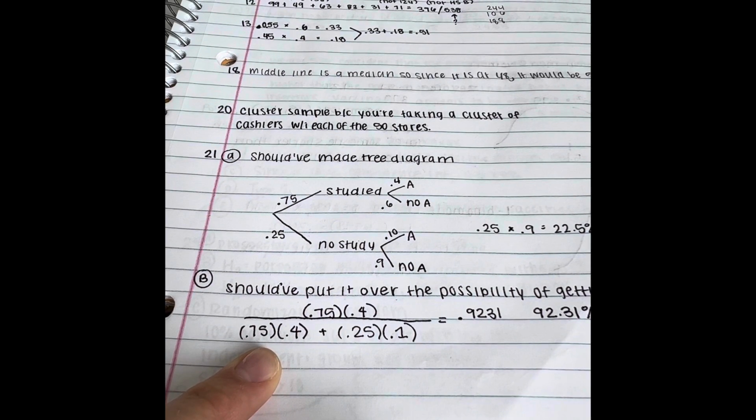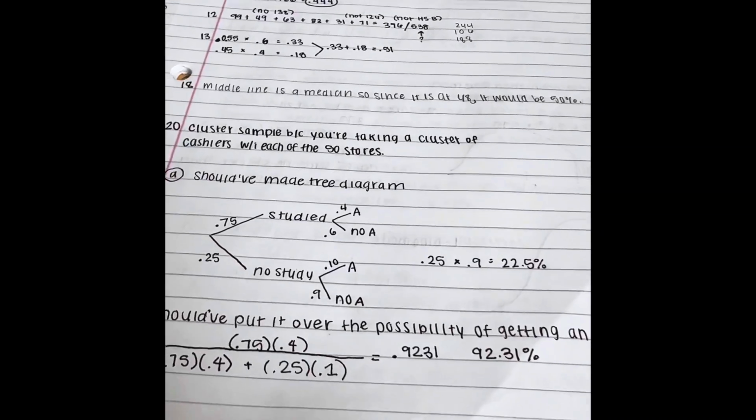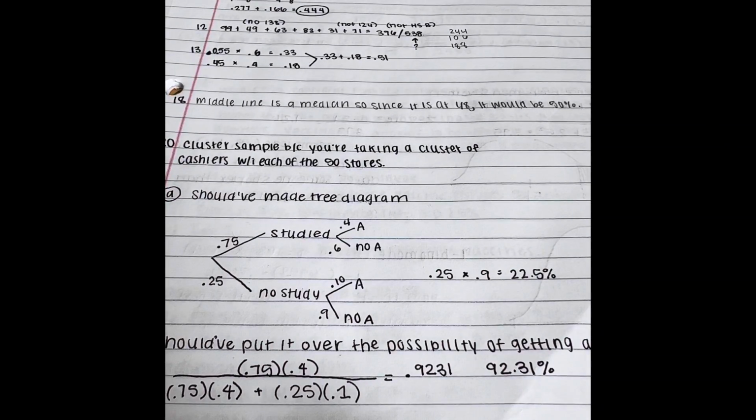But there's also the probability that someone didn't study and got an A. And so you're going to have to add that to the bottom, which then if you just do the multiplication, you're going to get 92.31%. So that's how you do 21.